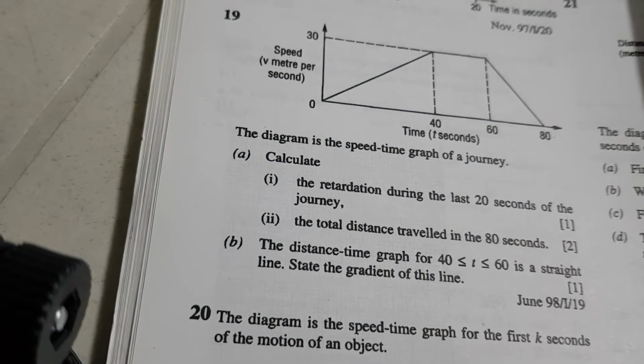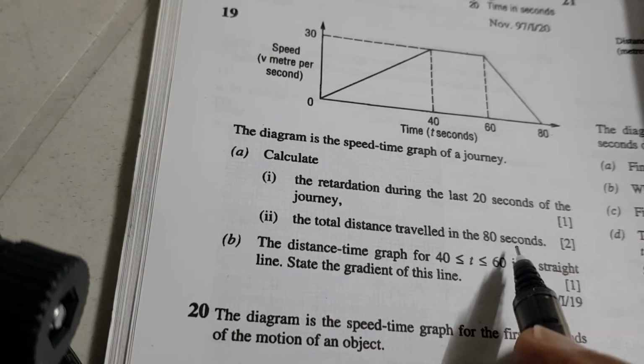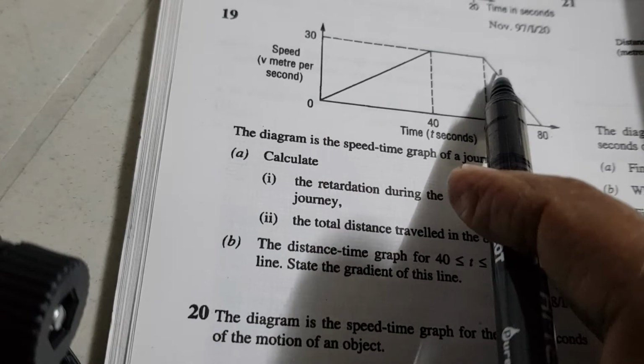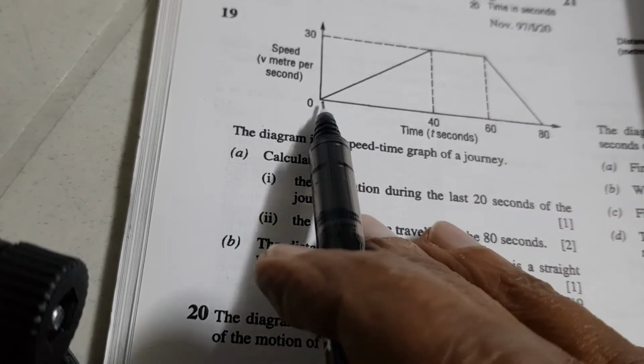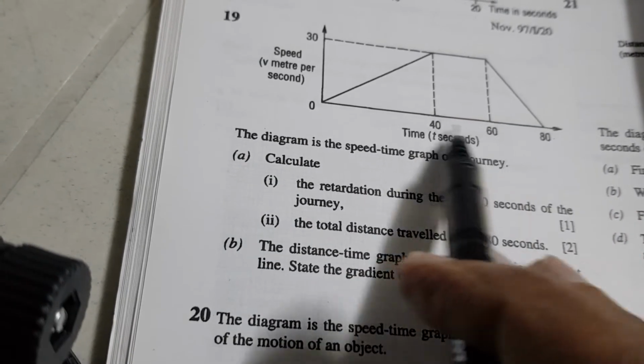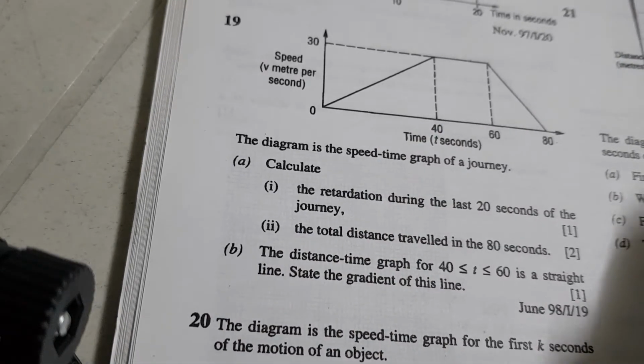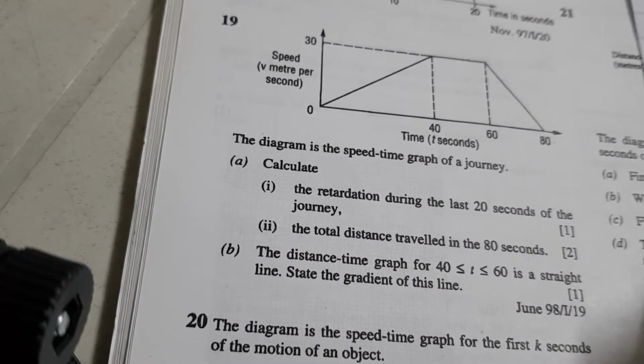First part done. Second part, we have to find the total distance traveled in the 80 seconds. This is a trapezium, so half the sum of parallel sides times the perpendicular height. 80, and then from 40 to 60 is 20, so I got 80 plus 20, and then divide by 2.